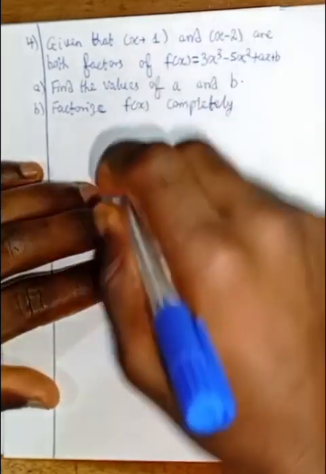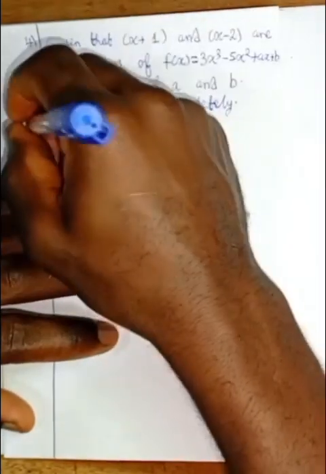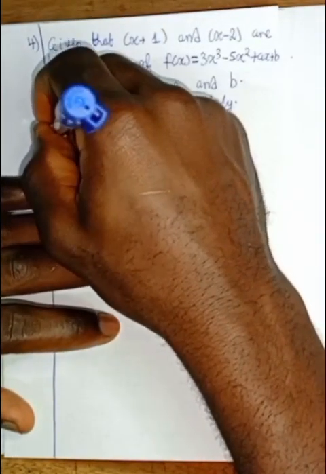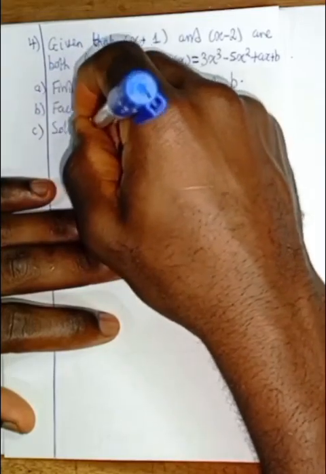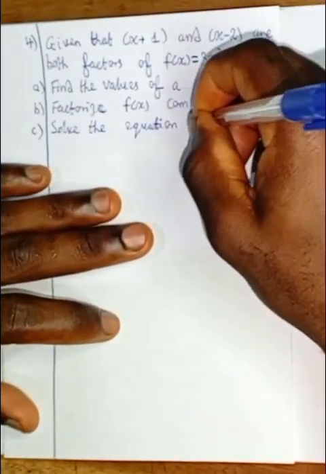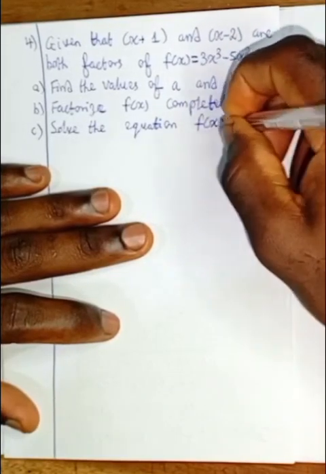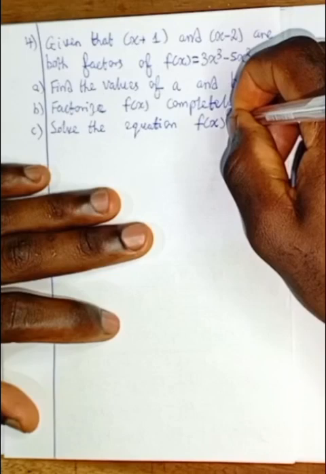It's after finding the values of A and B, we are going to factorize f of x completely. Question C says solve the equation f of x is equal to 0.